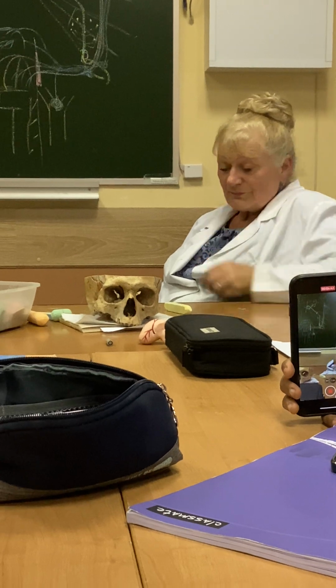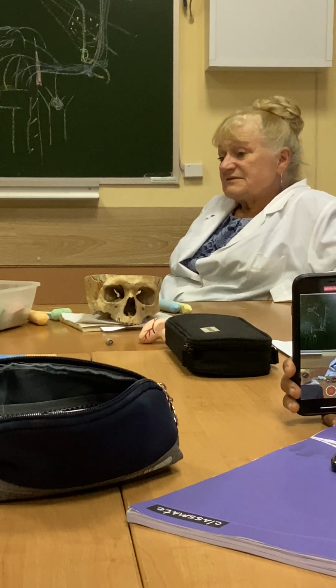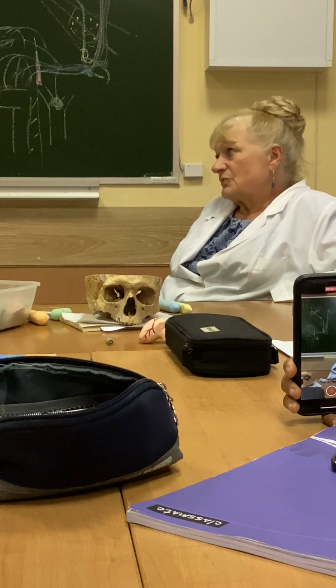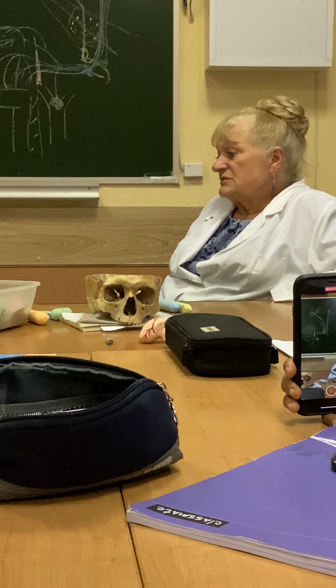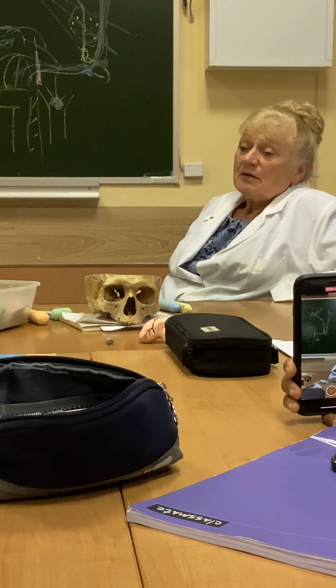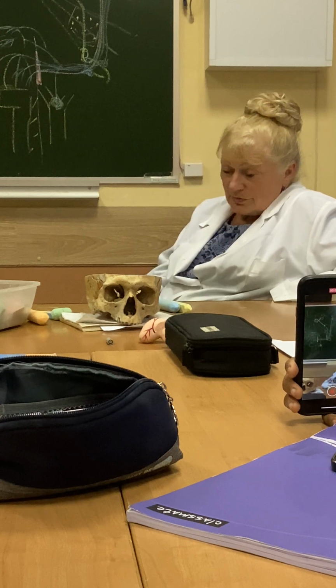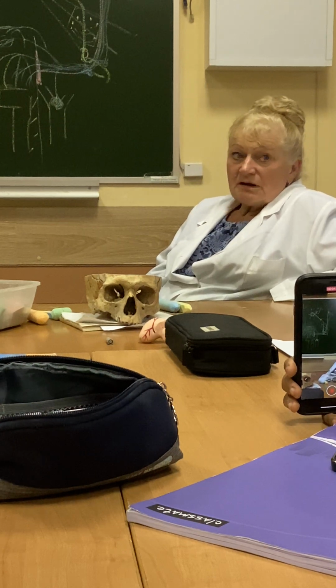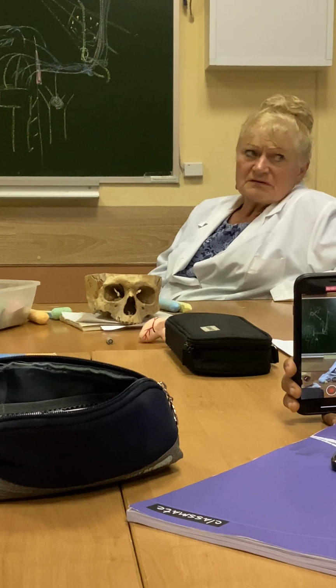Do you see, a loop? 200 years ago, one professor did an experiment for understanding why a person dies if hanged by a loop. At first he did experiments on different animals.